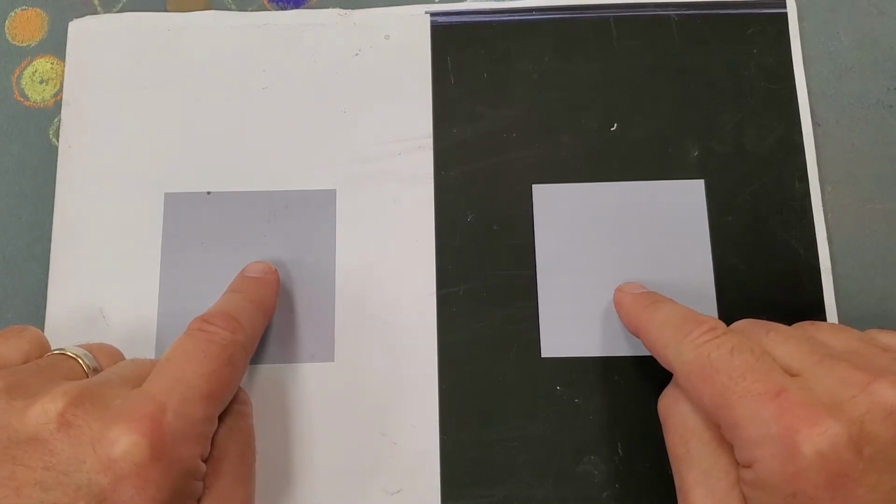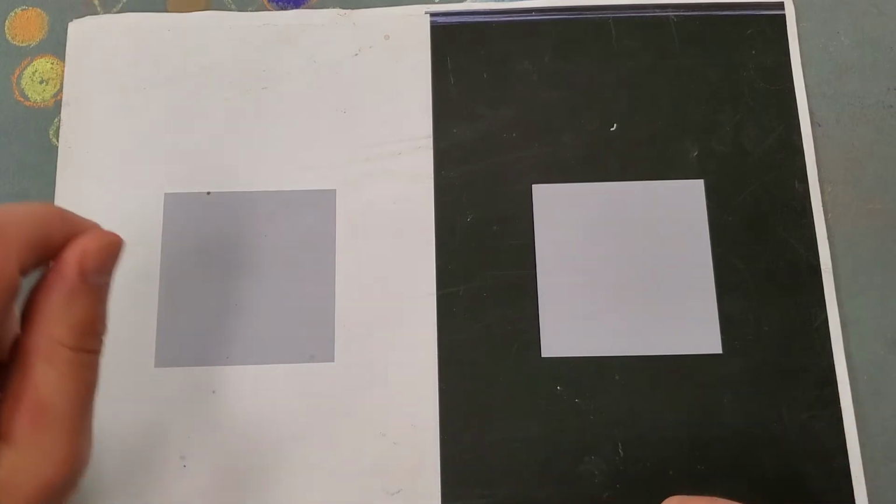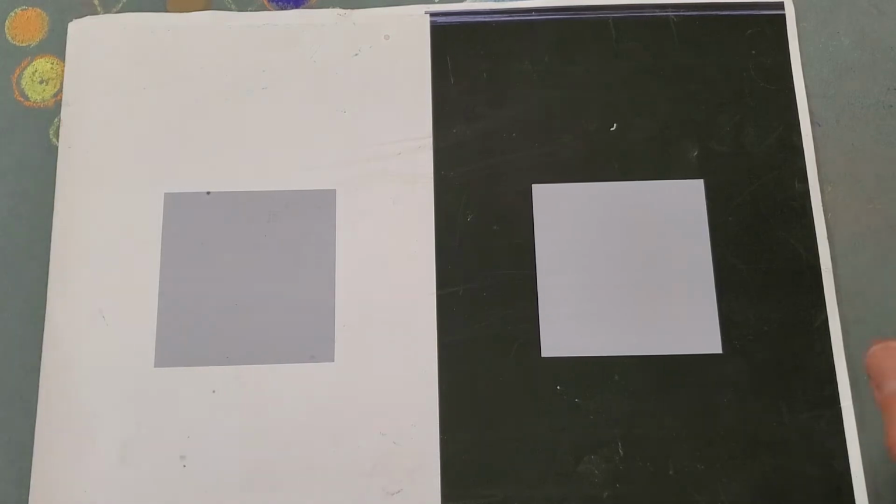So colors aren't just dependent on mixing light or dark to make the color lighter or darker. It depends on the color that it's next to, okay? So in painting, if I want something to be really bright, I want to put something dark next to it because that'll make it bright.